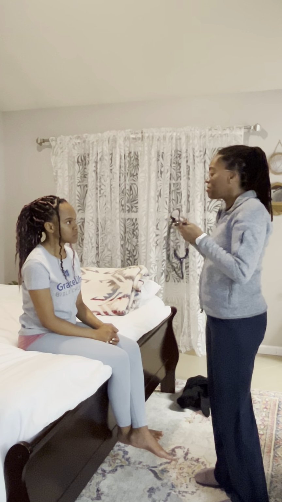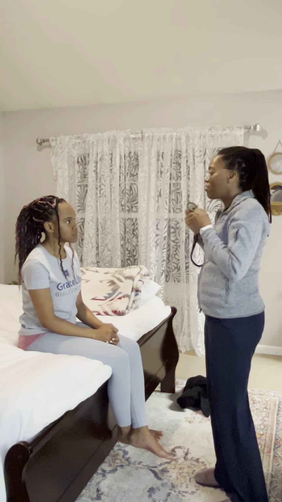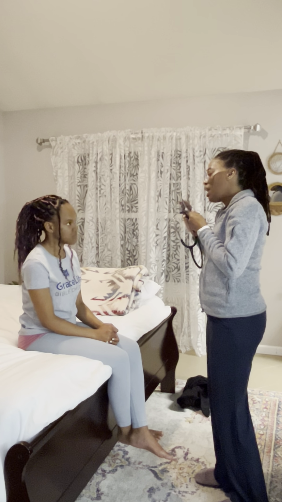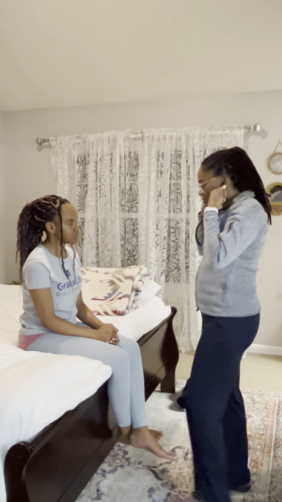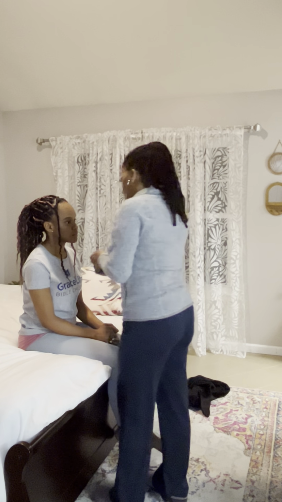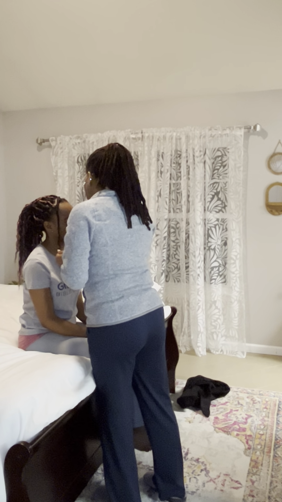Just for the first part, as I'm just listening to your heart sounds, I'm going to use the diaphragm. Then as I'm looking for thrills, I want to use the other side using the bell. And just breathe normally, please.